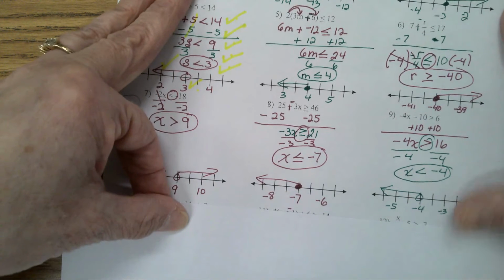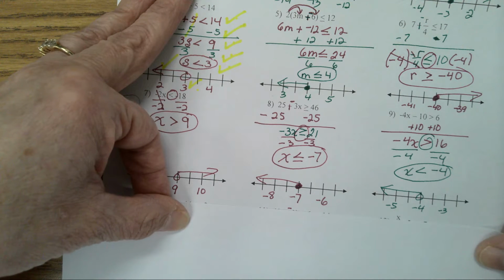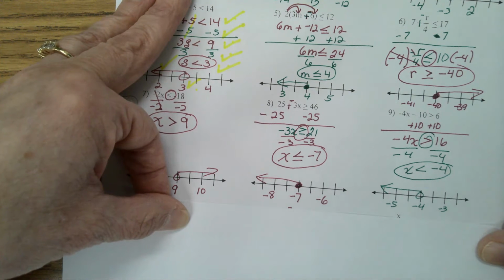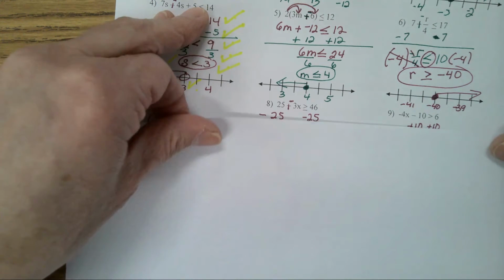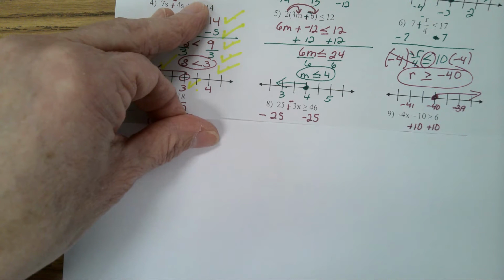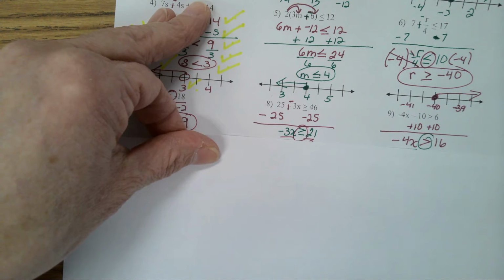Close circle on negative 7 going to the left. Everyone okay? All right, let's go on to number 9. Add 10. You now have negative 4x is greater than 16.